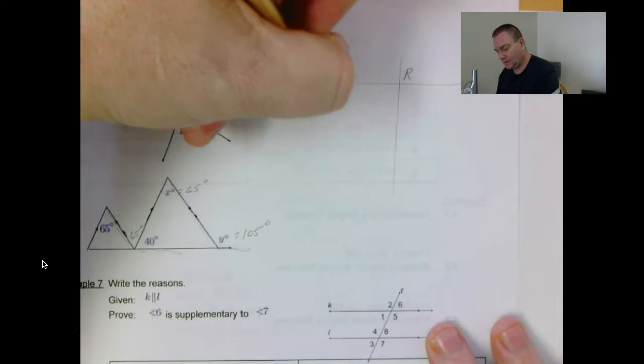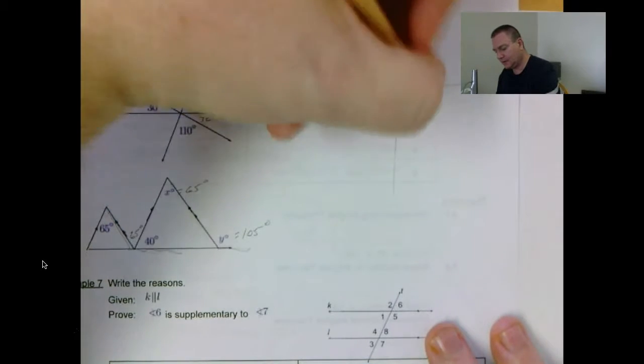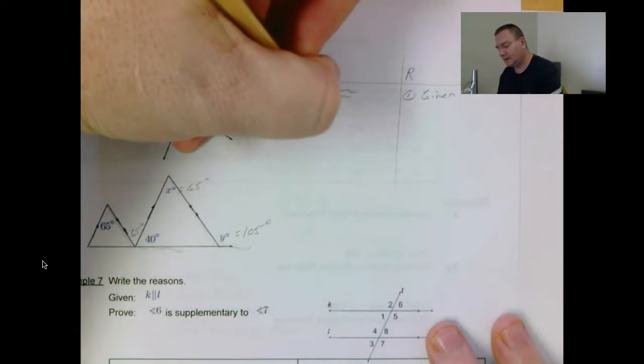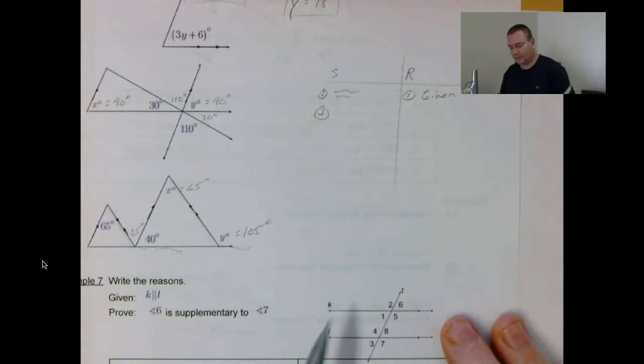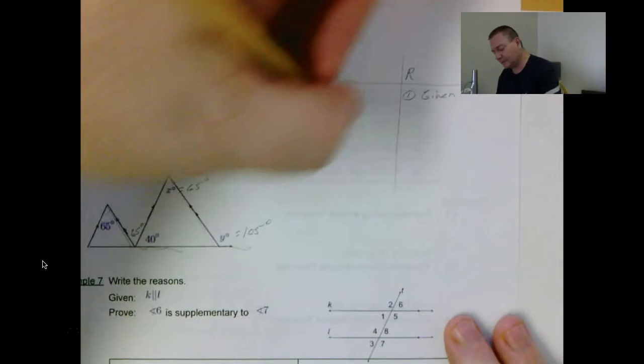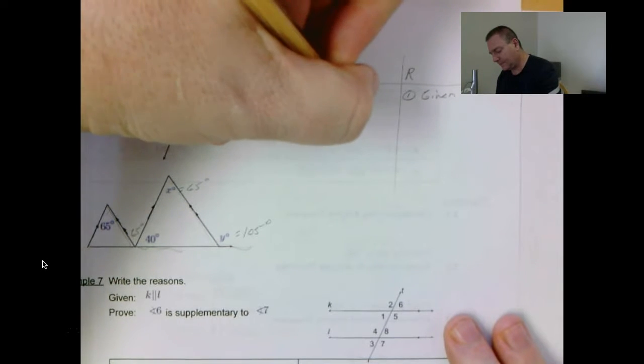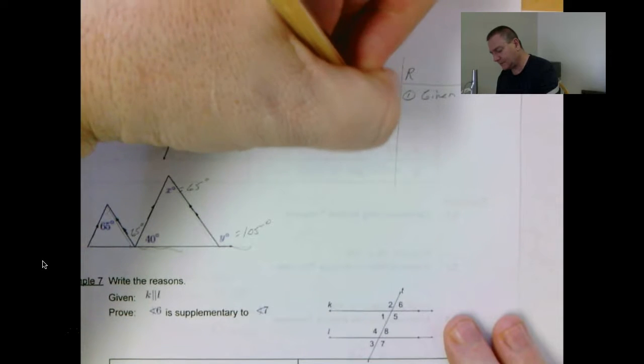Okay. Statement 1. Again, I can do this. You guys can't. Right in the squigglies. Instead of rewriting the given, when you get your college degree, then you can write squigglies. Until then, rewrite the given. Statement 2. So, because these lines are parallel, angle 5 and angle 7 correspond to each other. Corresponding angles of parallel lines must be congruent. Angle 5 congruent to angle 7.